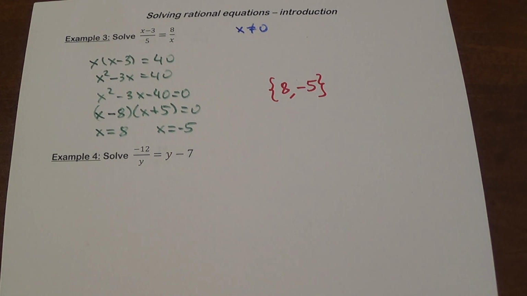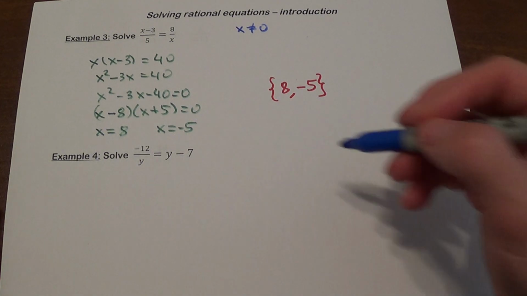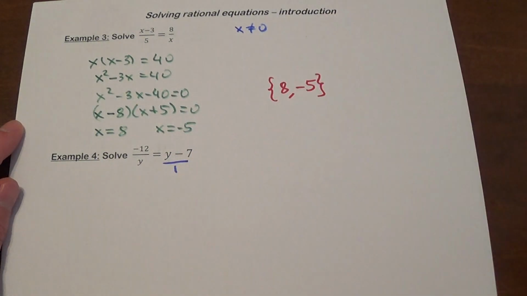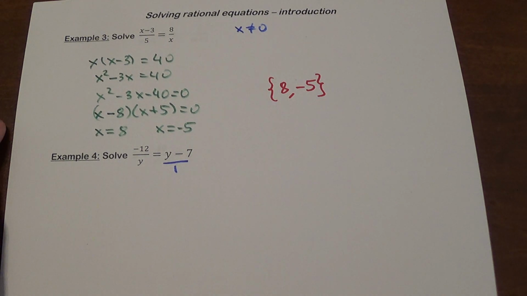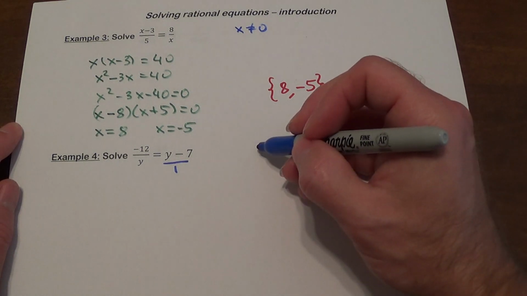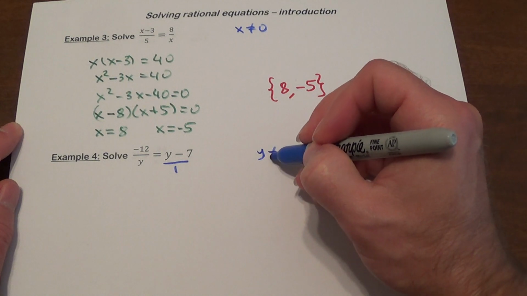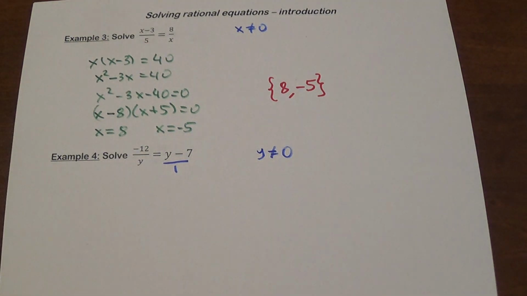So this next problem does not look like a fraction. However, you can turn it into a fraction by doing the following. It's actually going to be easier in this problem to do it like this. We're going to put it over 1, and then it looks like a fraction, right? We do want to make sure that y does not equal 0, because we have y in the denominator. And now we can go ahead and cross multiply.